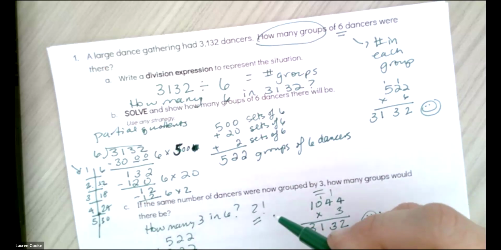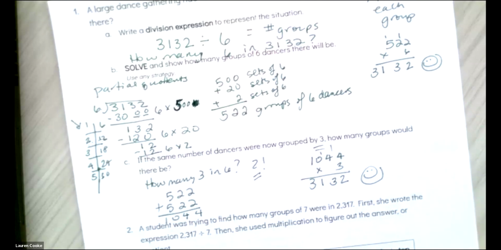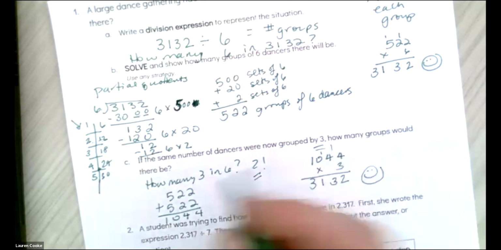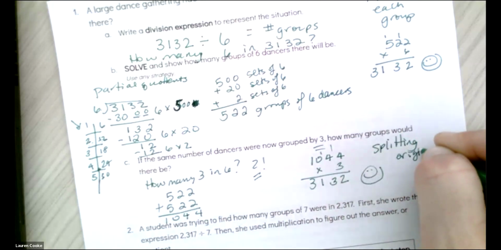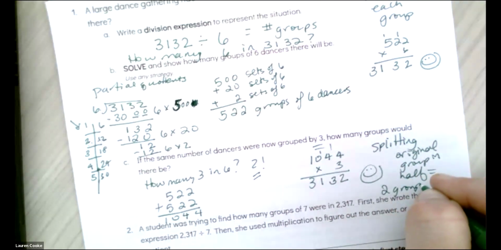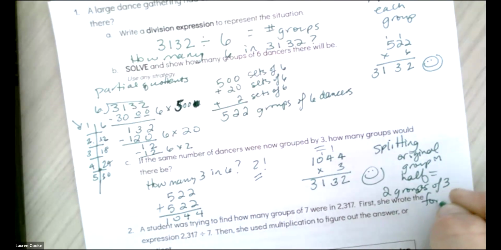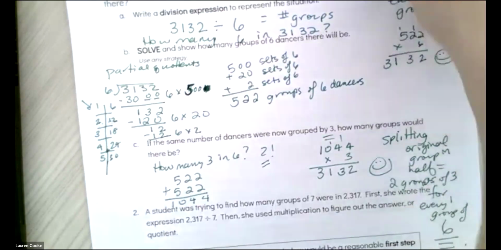So because I knew that there were 2 groups in 3, I'm able to make that work. And double the amount for 6's, because now I'm splitting the original group in half, which means I have 2 groups of 3 for every 1 group of 6. Okay, that's really, really important. All right, let's take a look at the next one.